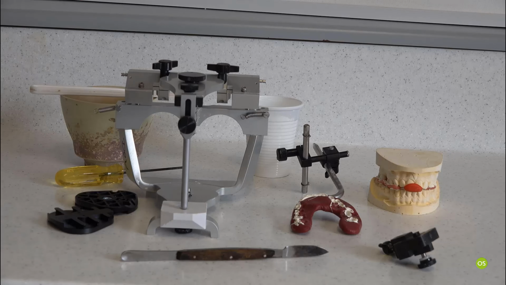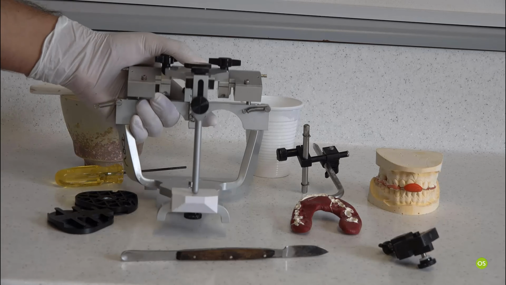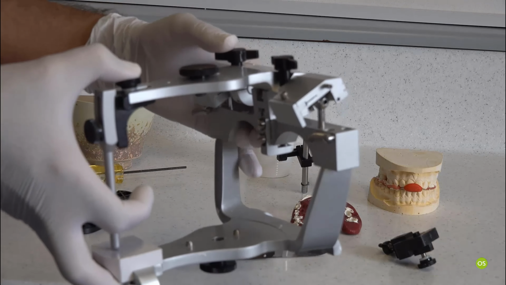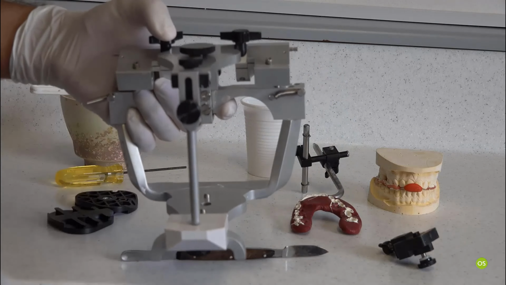Once you have gathered all the information, you will need these materials to mount your models on a semi-adjustable articulator. So let's look at the semi-adjustable articulator first. So we have a Denar semi-adjustable articulator here.